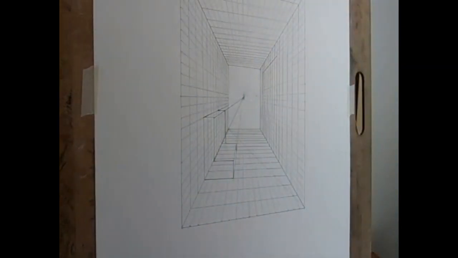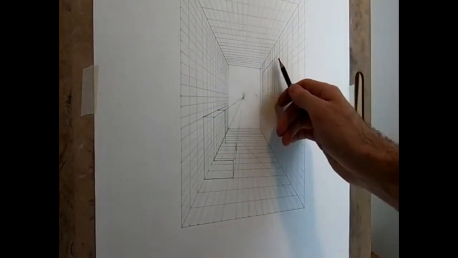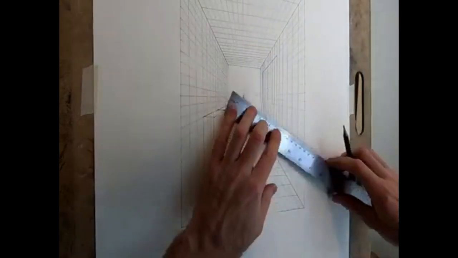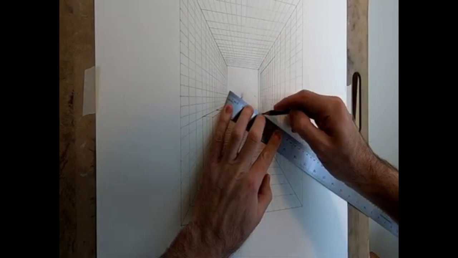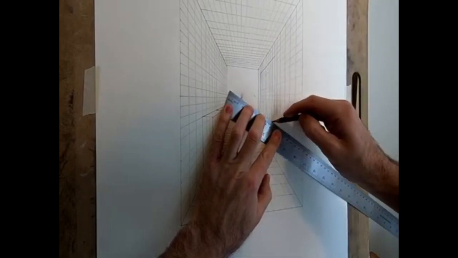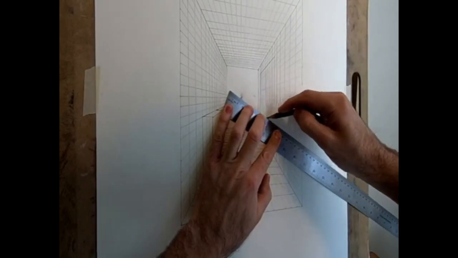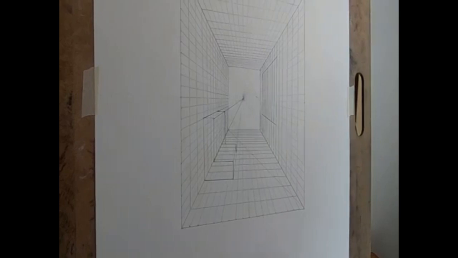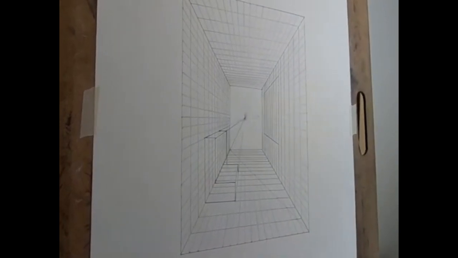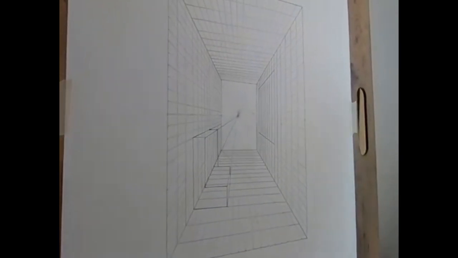Now you see me mark in that diagonal signifying the top edge of the window. Again, it follows that orthogonal that is already there thanks to the perspective grid. Do the same thing for the bottom edge of the window down here. Both of those edges are going back into perspective to the vanishing point there. And it's already given us a nice illusion of depth.